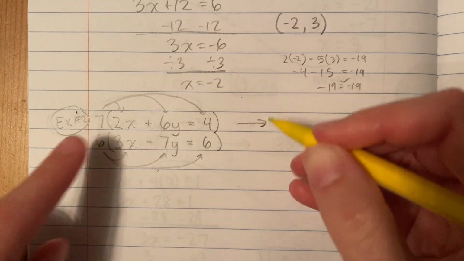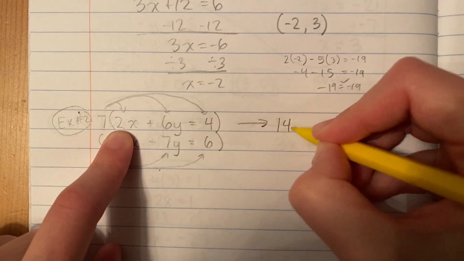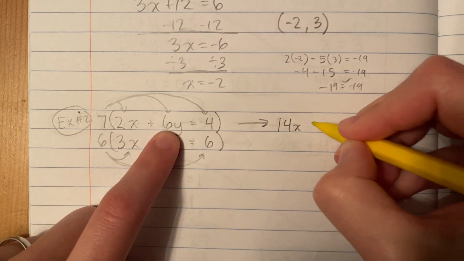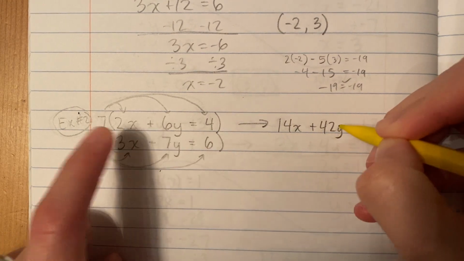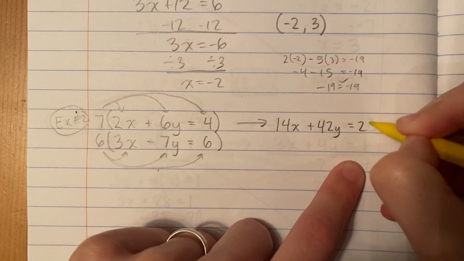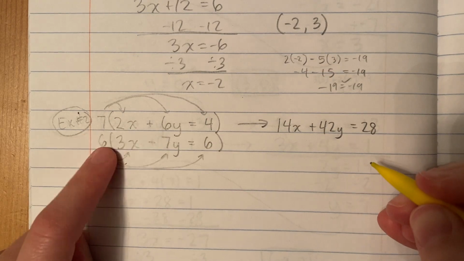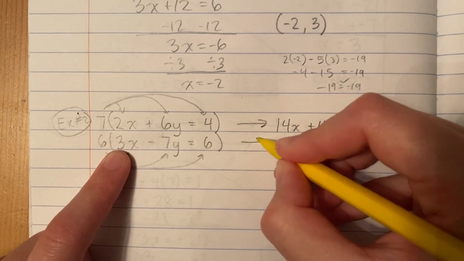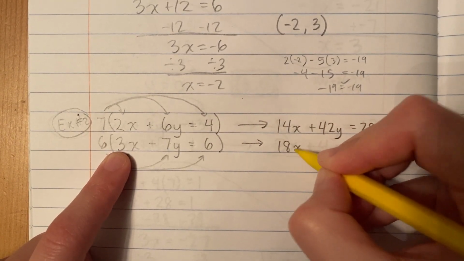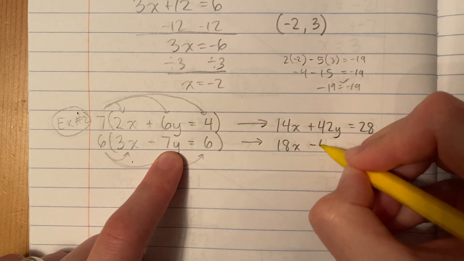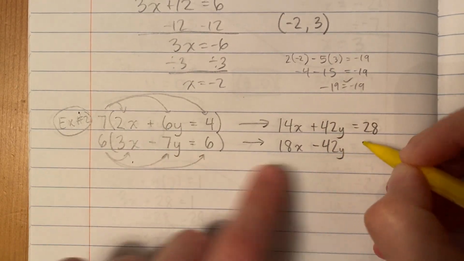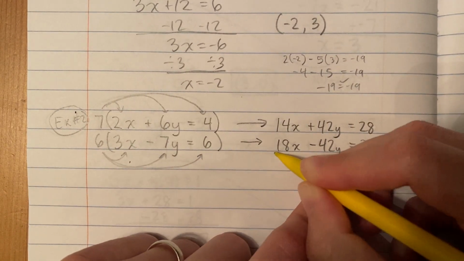Let's distribute. 7 times 2 is 14. 7 times 6 is 42. 7 times 4 is 28. 6 times 3, okay, is 18. 6 times negative 7 is negative 42. 6 times 6 is 36.